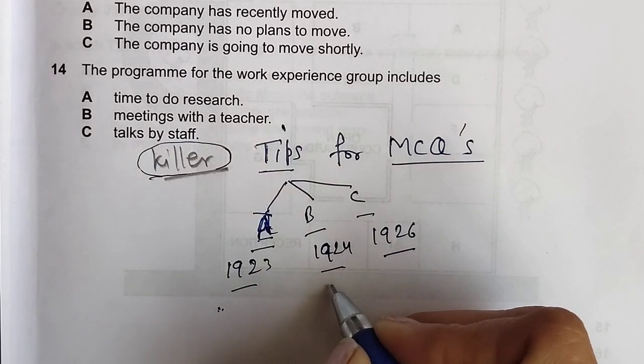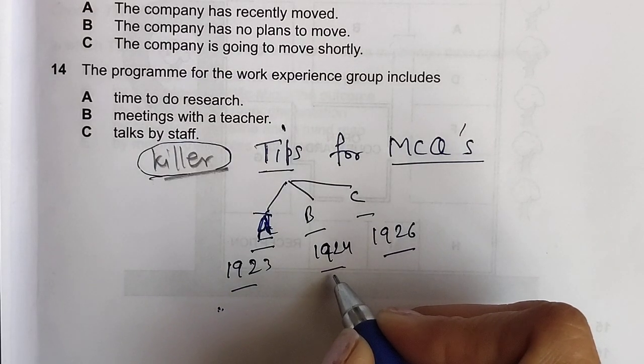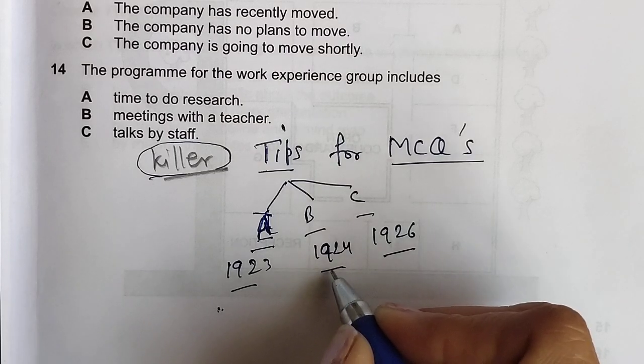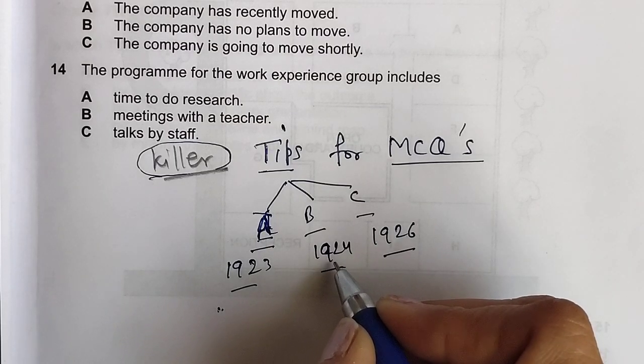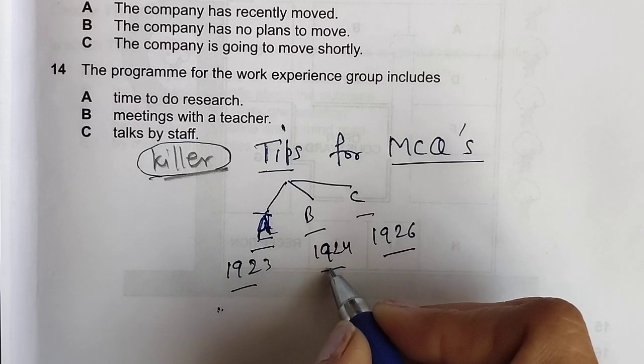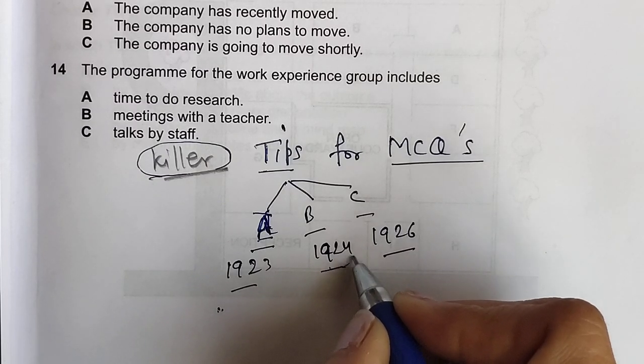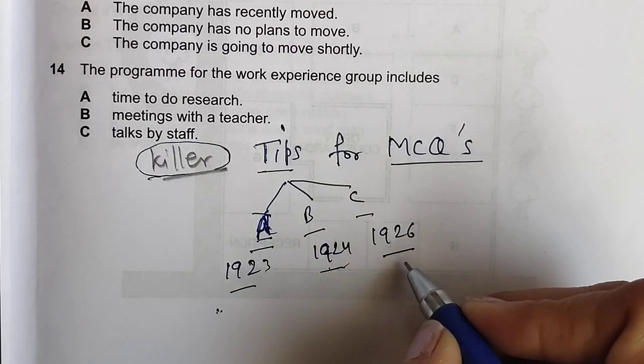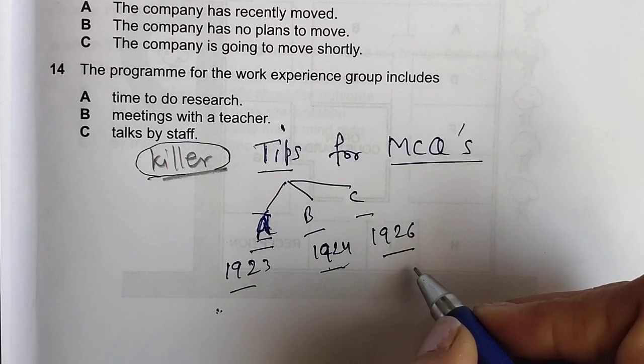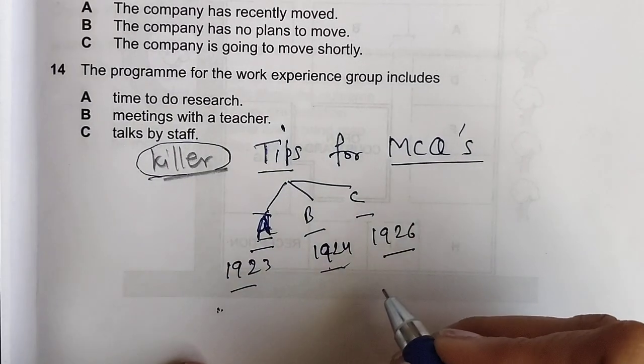Then the speaker will say, in 1924 he just thought about his business ideas. You may be confused that this may be the answer, because the question was relating to when he started his business. But for 1926, he may say he set up his business in 1926, after 2 years. So which one is the answer?